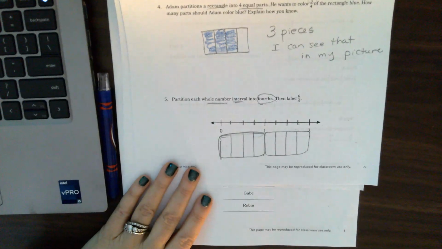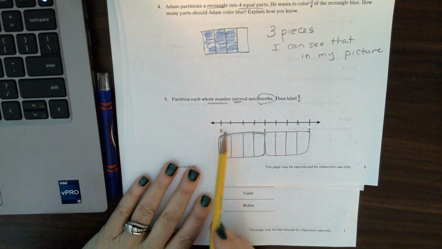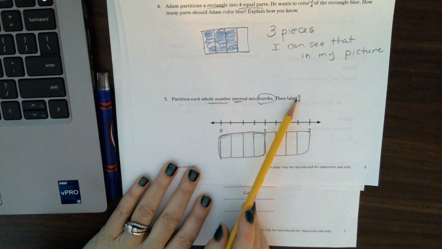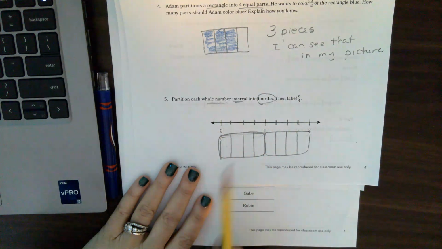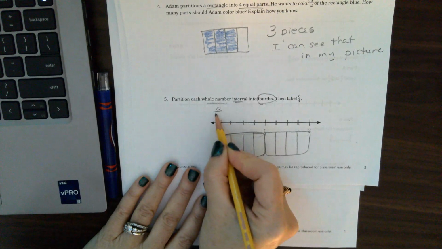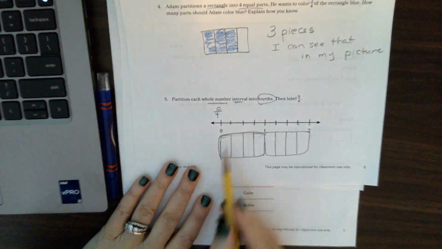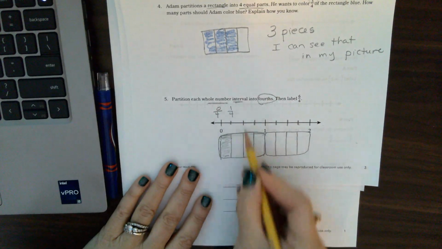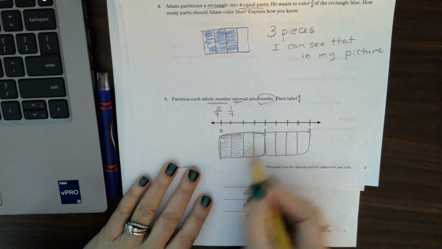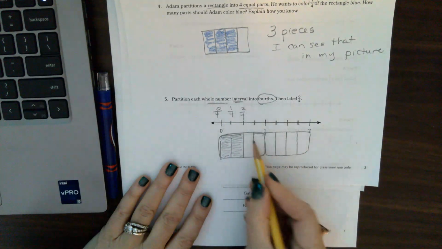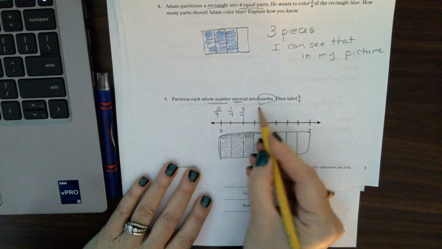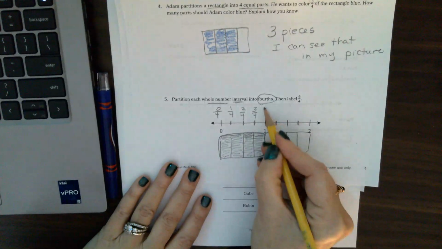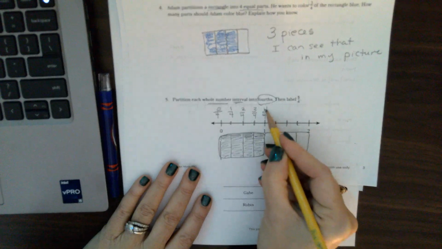Okay, so that's where we have to begin. We have to partition in between each interval in the correct fractional unit. Then we can count. If I had no brownies baked yet, I have 0 of 4 pieces. If I had just this piece, I have 1 of 4. If I have these pieces, I have 2 of 4. If I have these pieces, I have 3 of 4. If I have these pieces, I have 4 fourths, or 1 whole brownie. I have all 4 pieces.